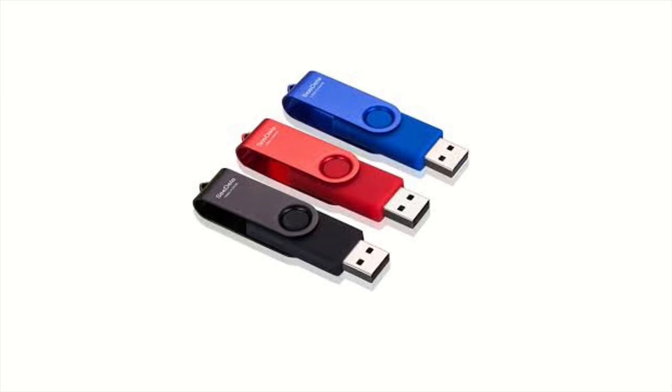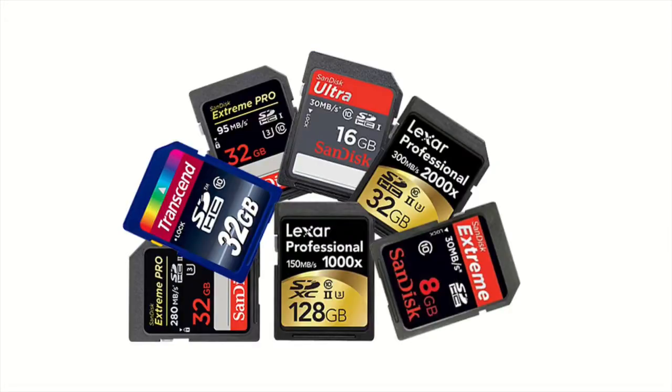The other storage device that is mostly used with smartphones and tablets is the memory card. So a memory card is also another type of external storage device.